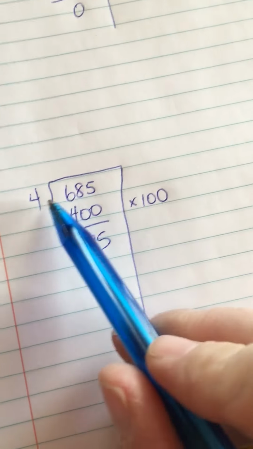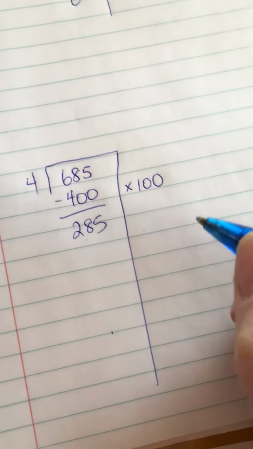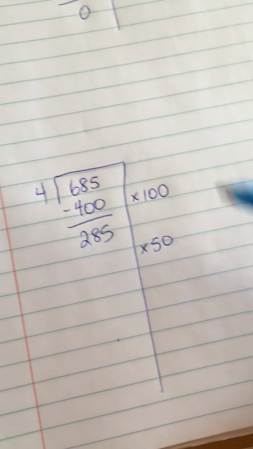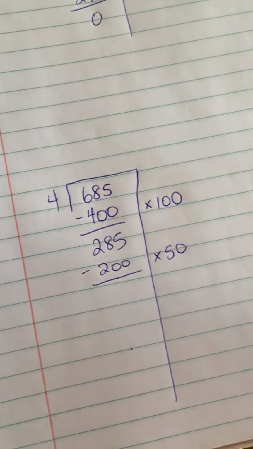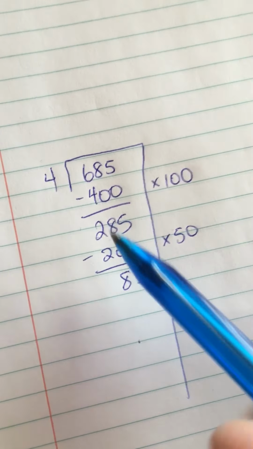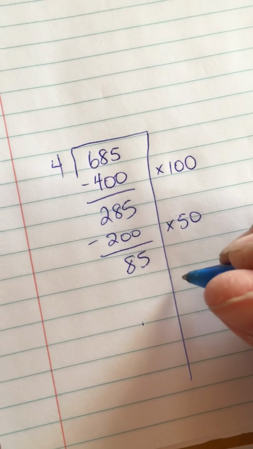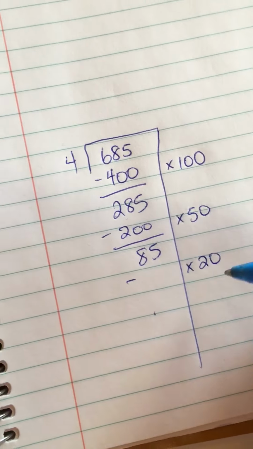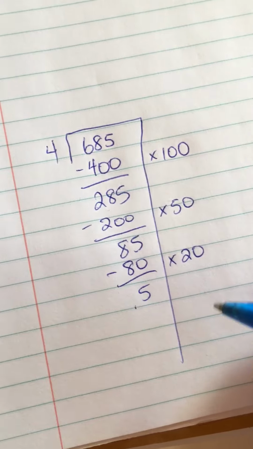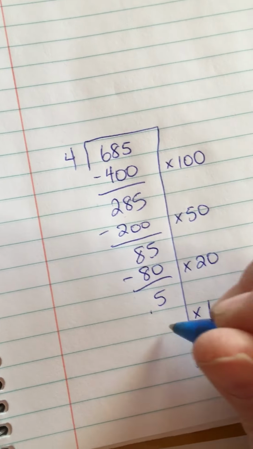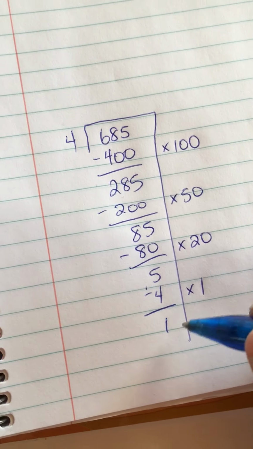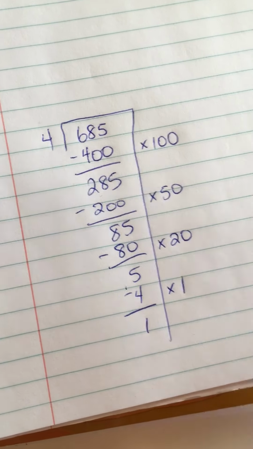Now we need to take away another multiple of 4 from 285. How about we try taking away 50 groups of 4? So 50 groups of 4 gives us 200. And now we are left with 85. We're getting closer and closer to 0. So now we need to take away a multiple of 4 from 85. Let's try 20 groups of 4. 20 groups of 4 is 80, so we'll take that away and we're left with 5. Now we can take away one more group of 4 from this number, and that leaves us with 1. Can we take away any more groups of 4 from 1? No, we can't. We're as close to 0 as we can come.